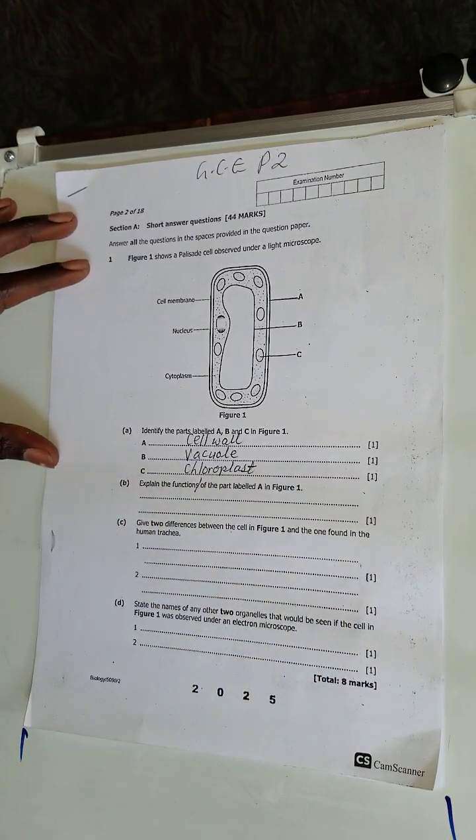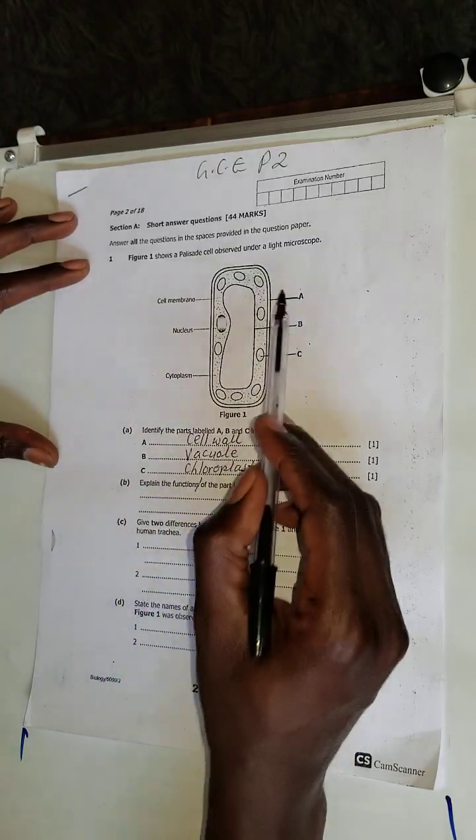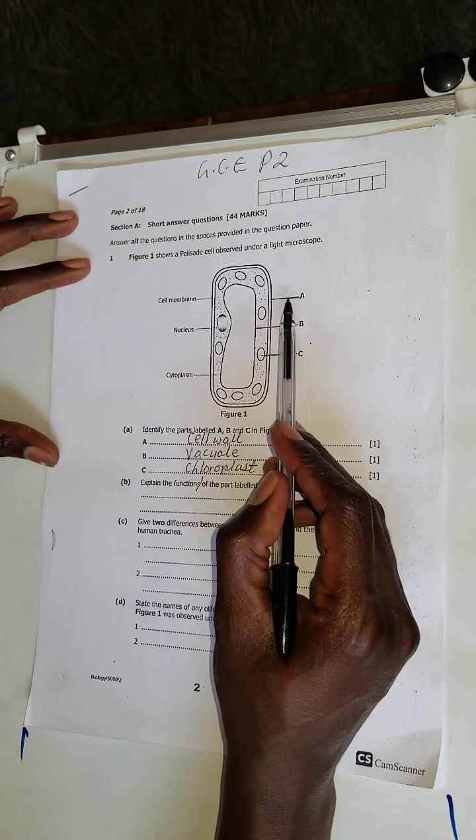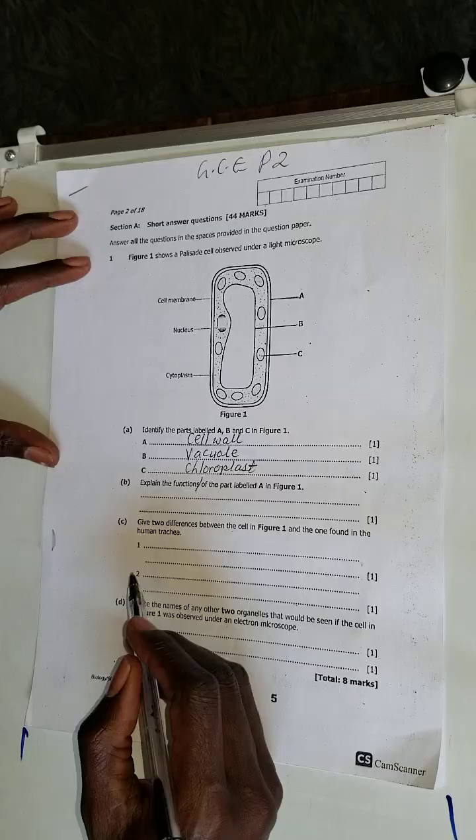So when we look at the function of the part labeled A, we know the part labeled A is simply the cell wall. So what is the function that it does?